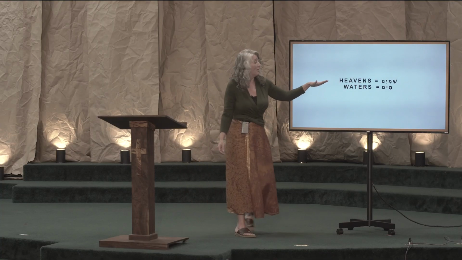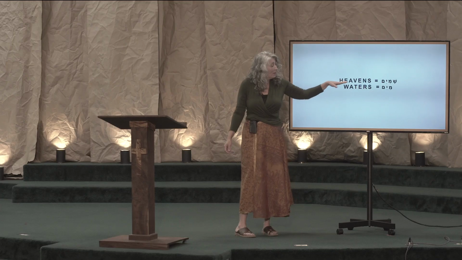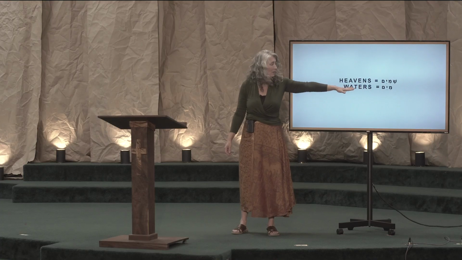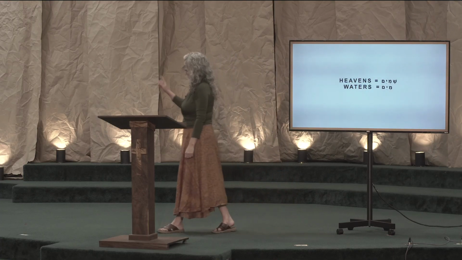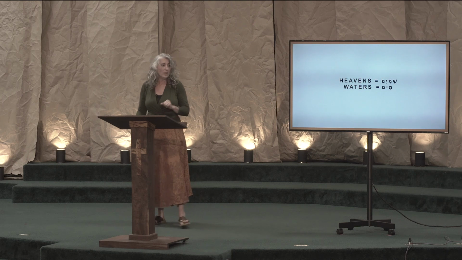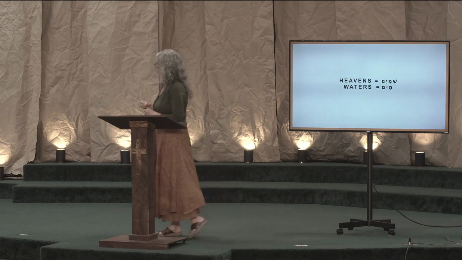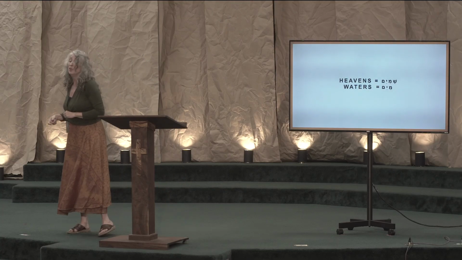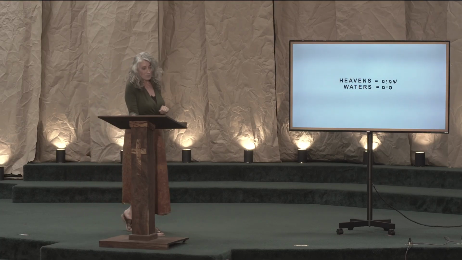And then we've got this word here, Shemaim and Maim. Heavens in Hebrew is the same word as water. There's one letter difference. They're the same. We need to keep in mind that the upper waters are the heavens, because this is going to be important when we get to our next story.